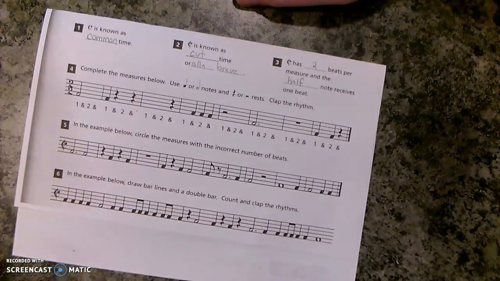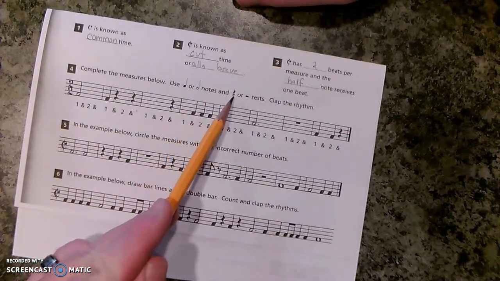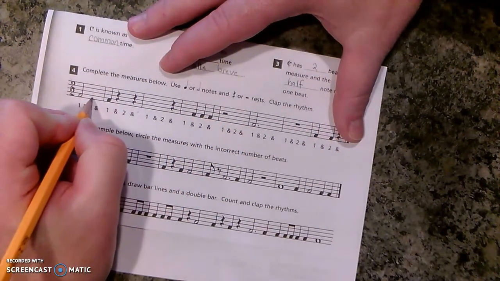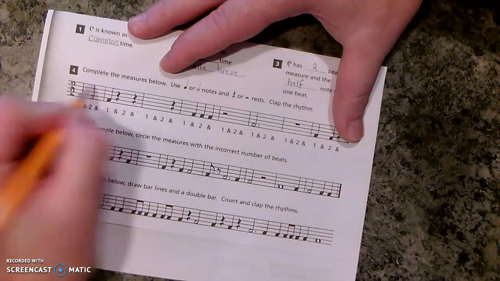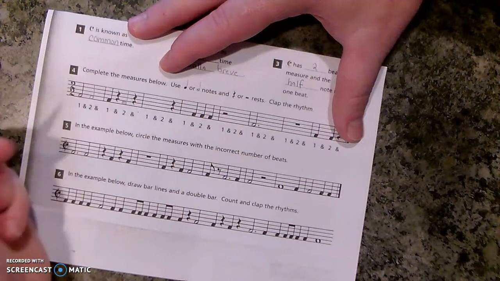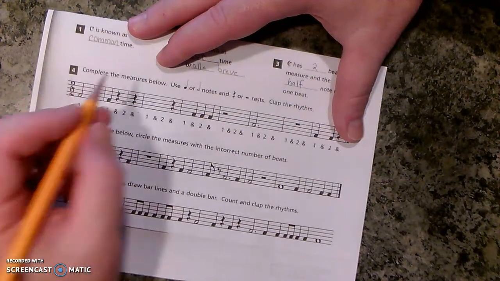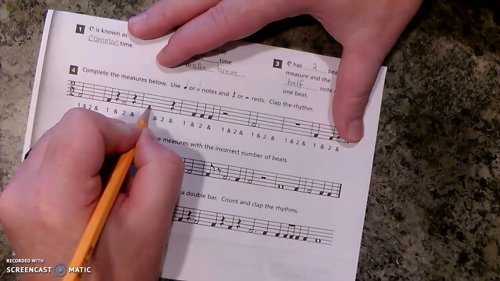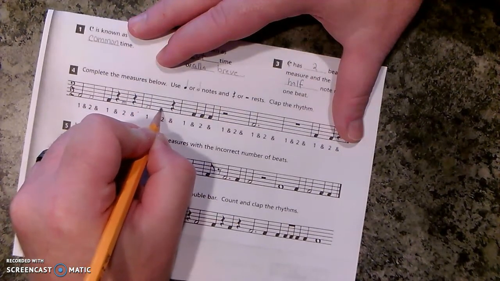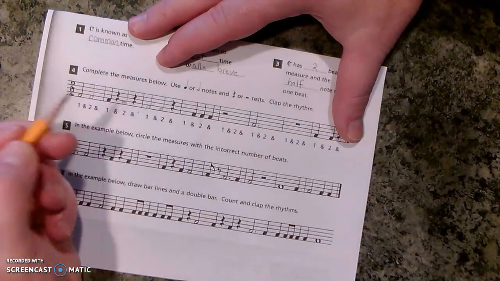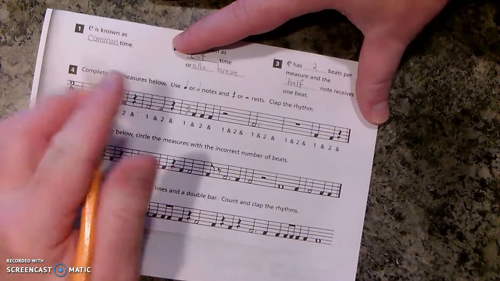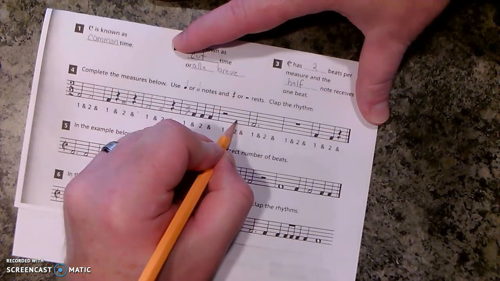Number 4, complete the measures using quarter notes, half notes, quarter rests, or half rests. All right, so we're in 2/2 time. Let's use a half note here. We'll put a quarter note here. We will put a half note and a quarter note. We'll put a quarter rest here. Then we'll put a half note.